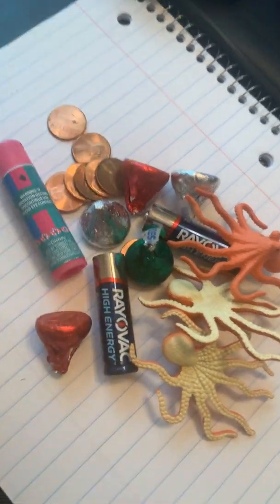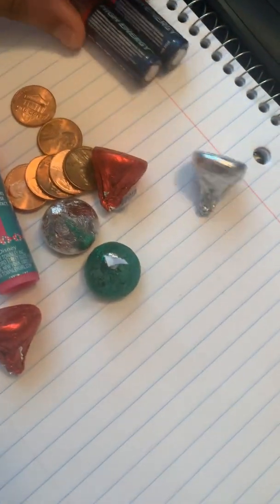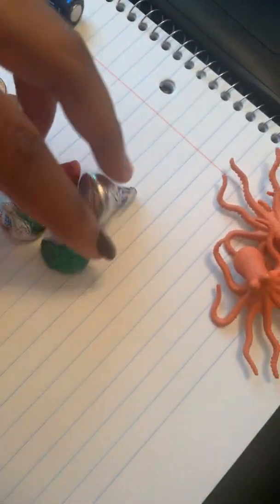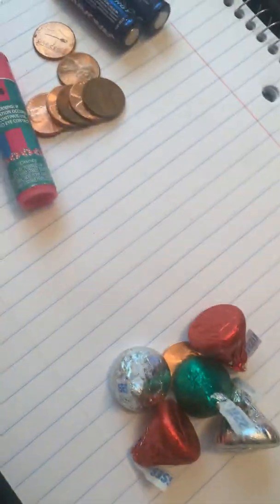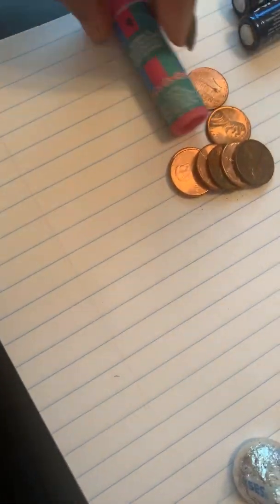They're going to say, okay, I see octopus. Okay, let's make a group. So that can be the octopus group over here. And then we've got batteries. That can be a group. And then we've got candy. Oh, and look, we just have one of that thing. So that's going to be alone. That's going to be by itself.